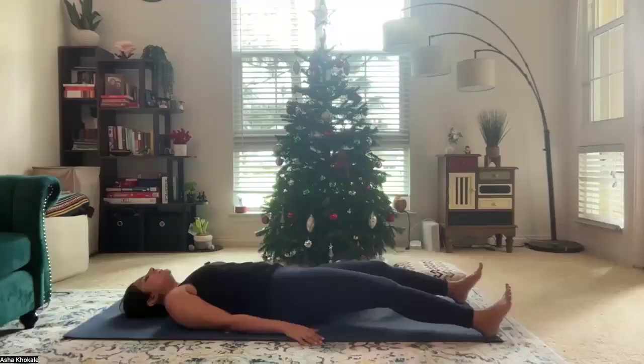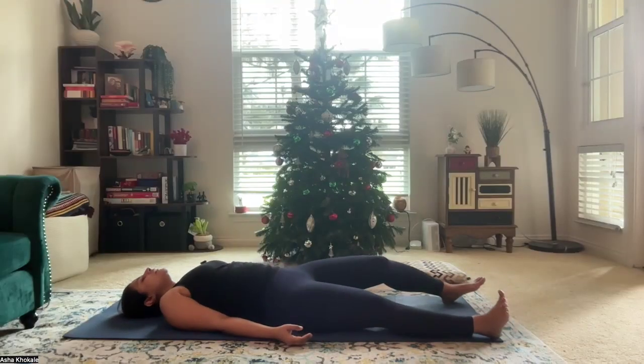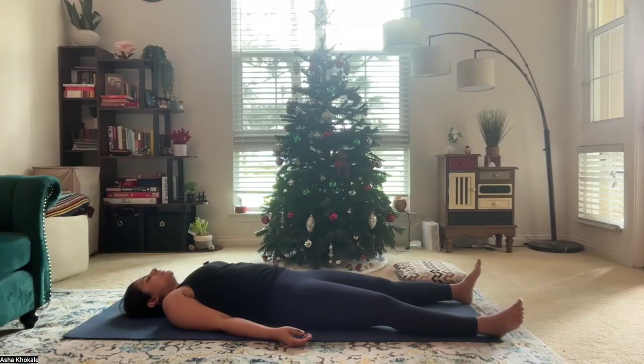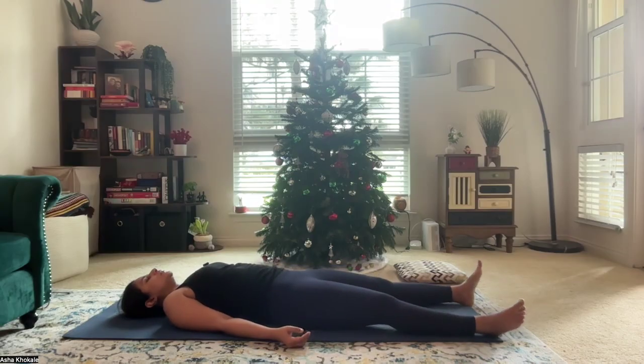Drop your legs slowly down to the ground and lie down in Shavasana again. You can adjust yourself to make yourself comfortable. If you want, you can turn your neck over to one side if that feels more comfortable, or you can just maintain a neutral neck.